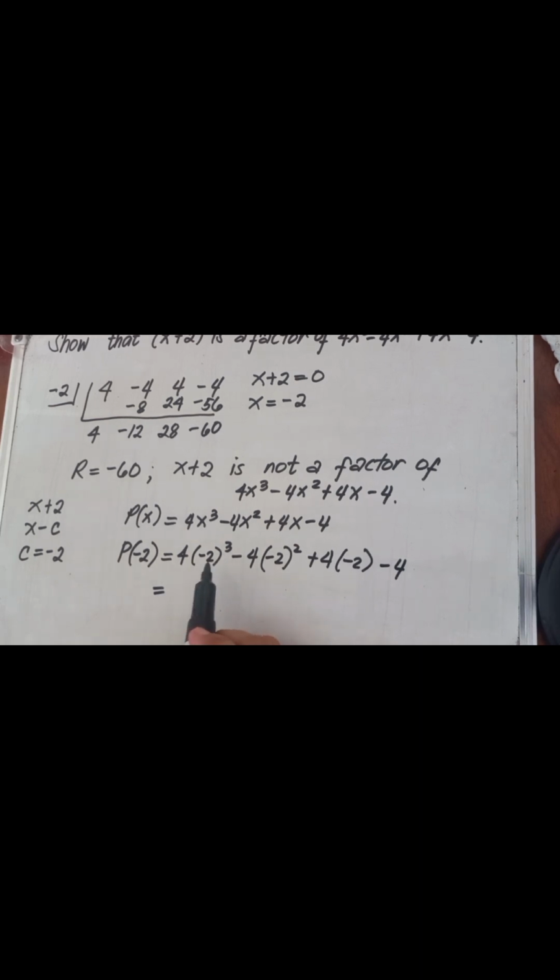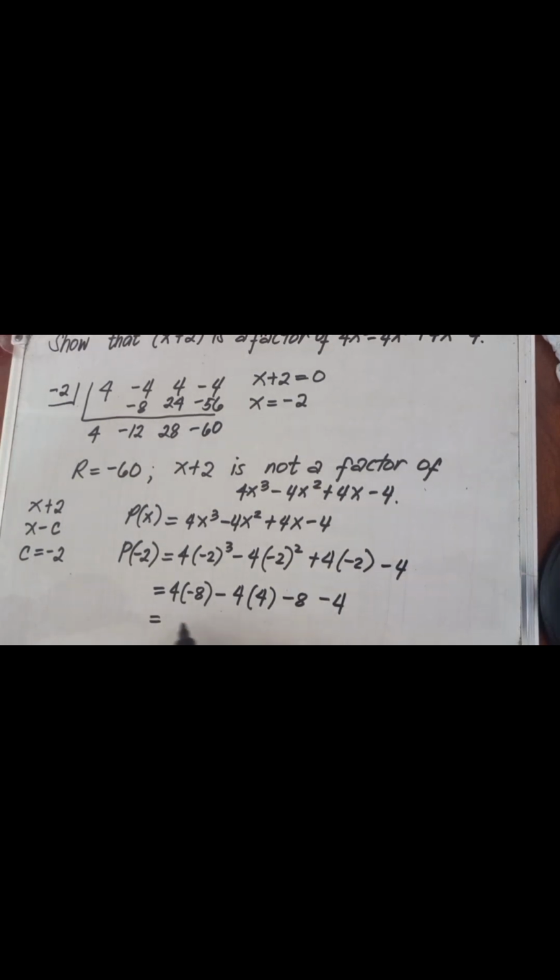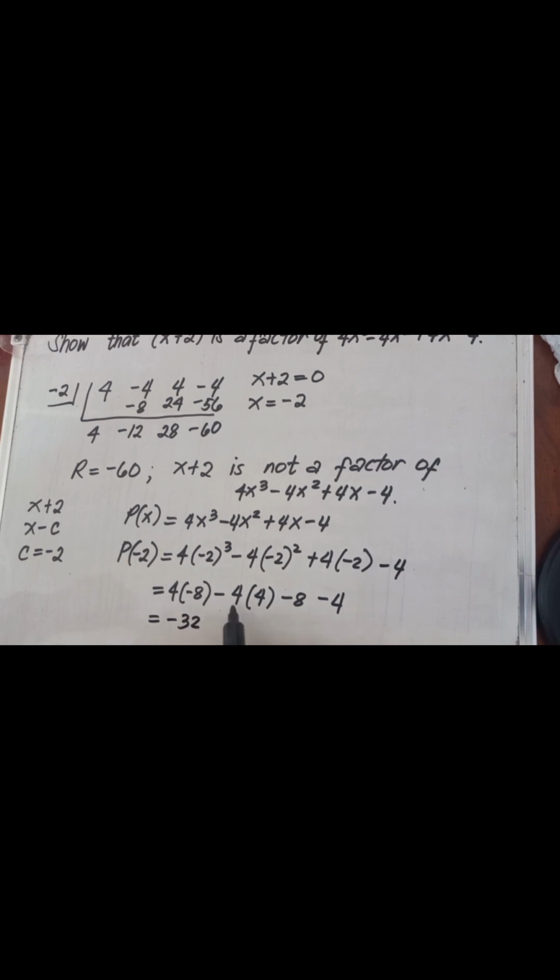So negative 2 raised to 3, that is negative 8. So 4 times negative 8, minus 4 times negative 2 raised to 2, that is positive 4. Then 4 times negative 2 is negative 8, minus 4. 4 times negative 8 is negative 32. 4 times 4 is 16, so minus 16, minus 8, minus 4.